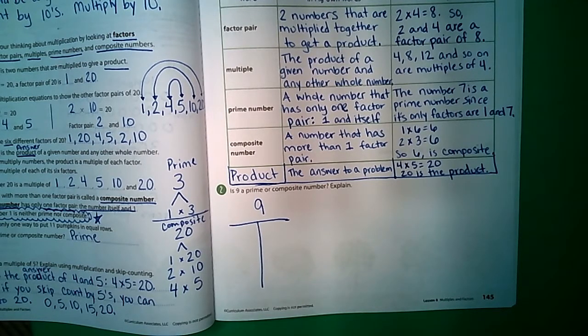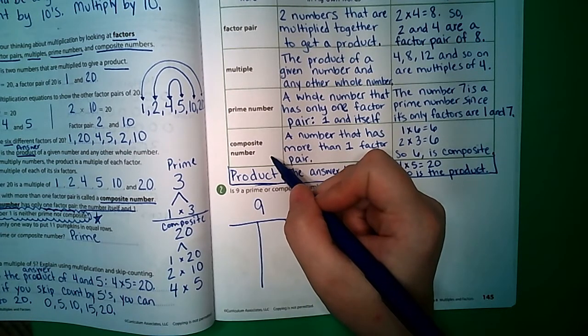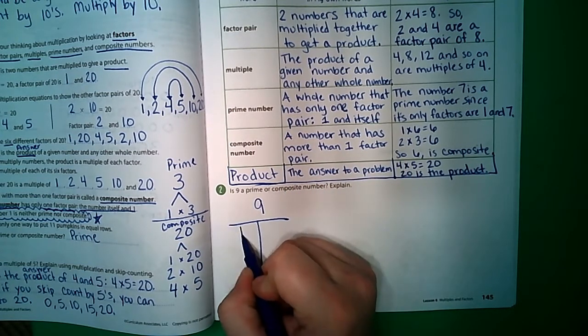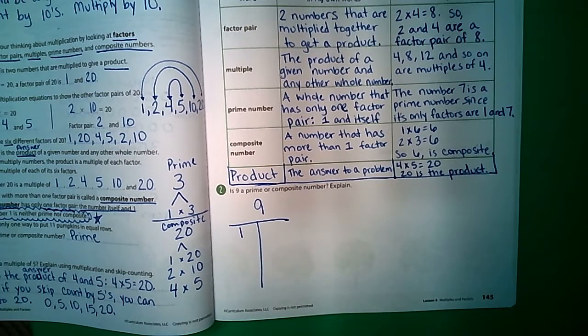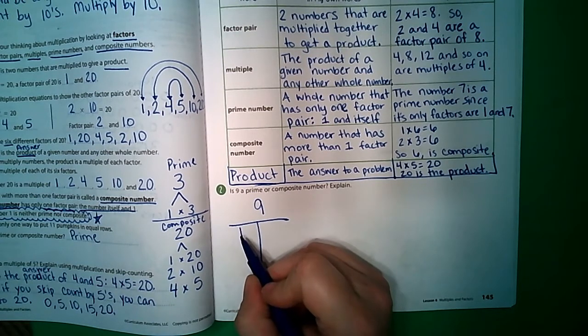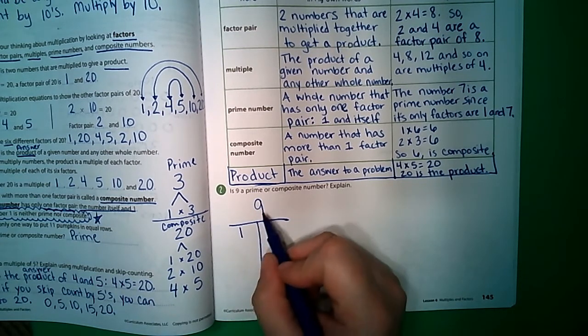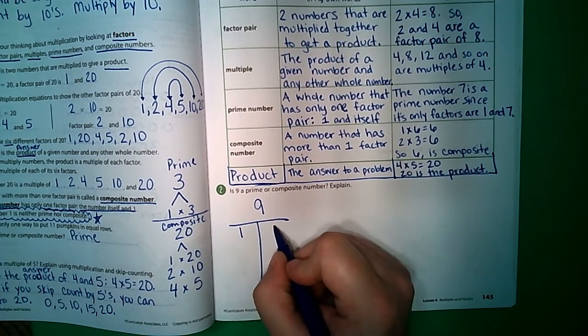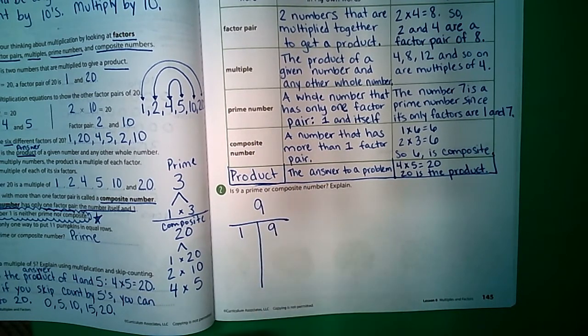Because if you can find the factor pairs for a number, then you can determine if it's a prime number or a composite number, okay? So we always can have 1 as part of our factor pairs, because you can always do 1 times itself. So you always start with 1, and you can do 1 and 9.